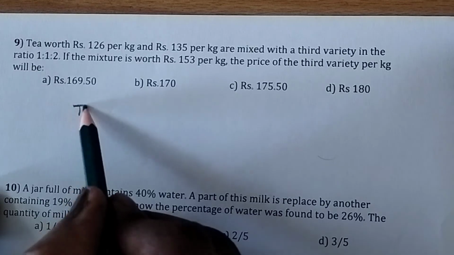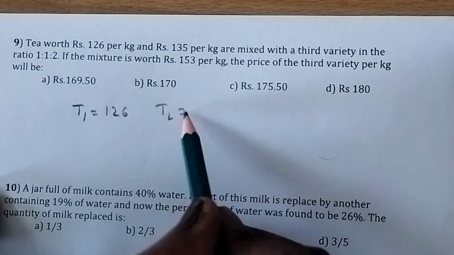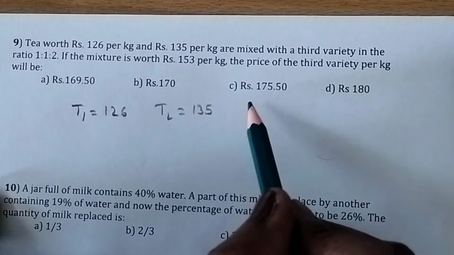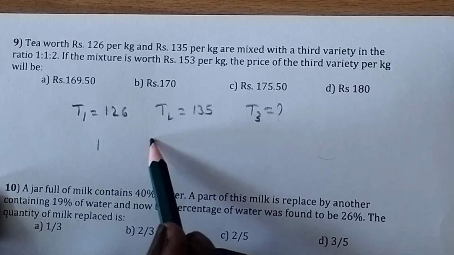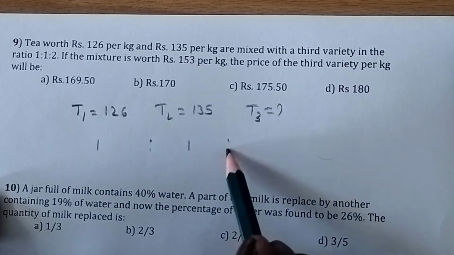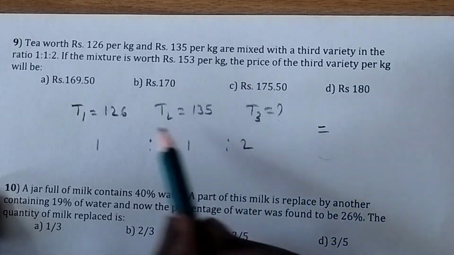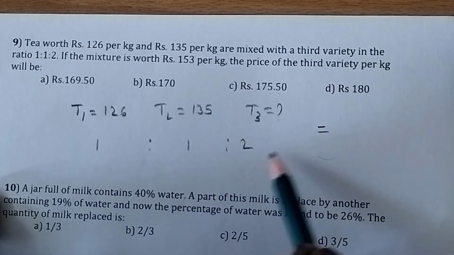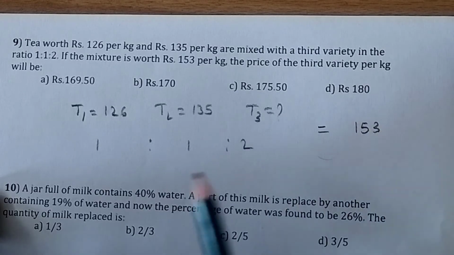Try to understand. Type 1 is 126 rupees, type 2 is 135 rupees, type 3 I'm going to find out. These three are mixed in the ratio 1:1:2. So the new mixture after mixing in this particular ratio costs 153 per kg.